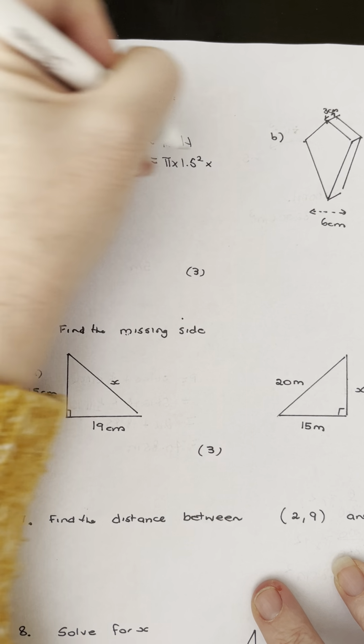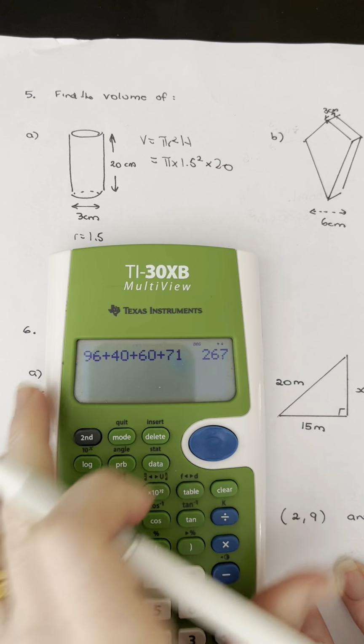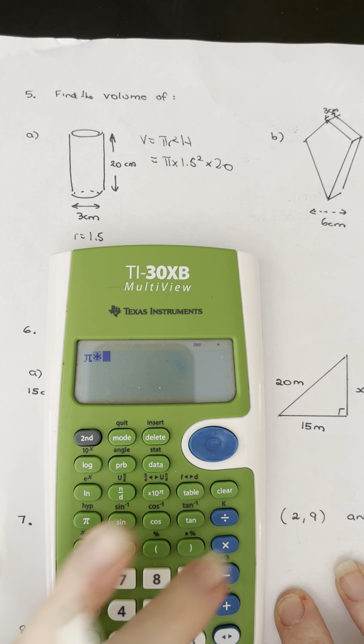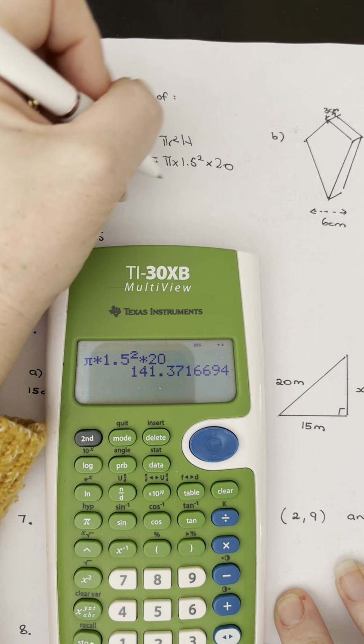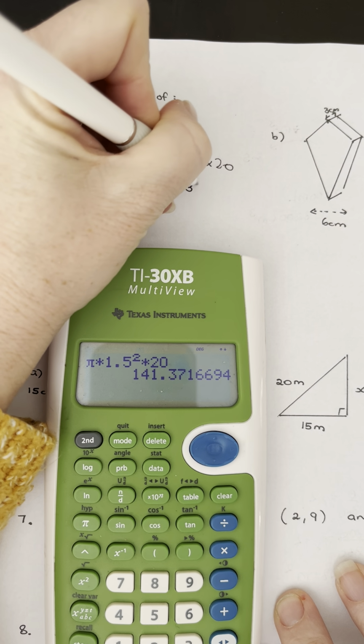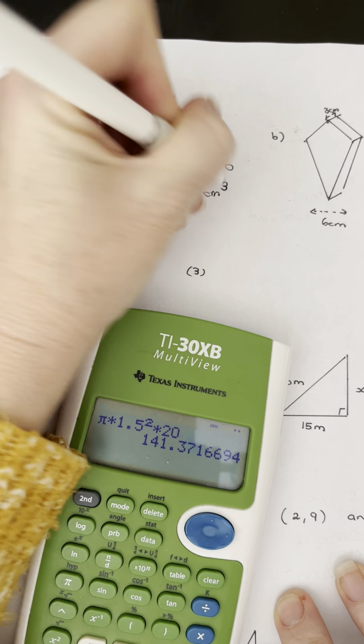1.5 squared times 20. So popping that straight into my calculator. Pi times 1.5 squared times 20 gives me 141.37, and that will be centimetres cubed.